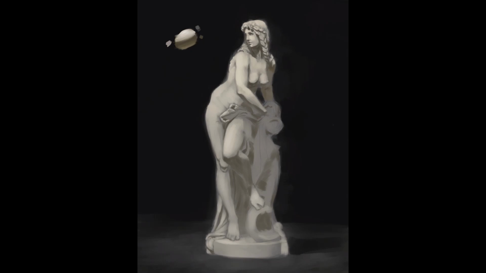So now I'm starting to do the lighting on the drapery, which is just not well designed, the shapes. I mean, could do better there, but it is serving a good impression of drapery, I think.